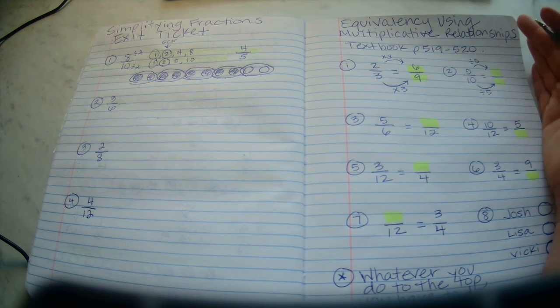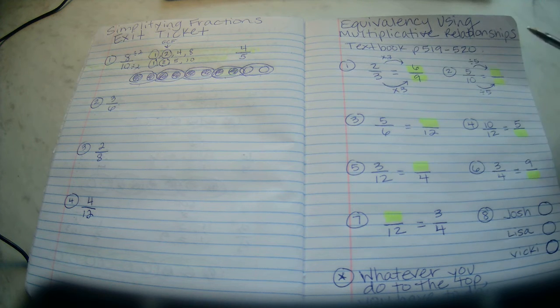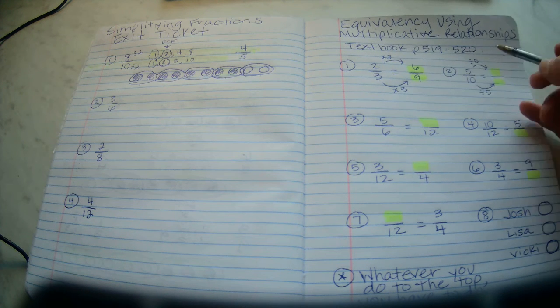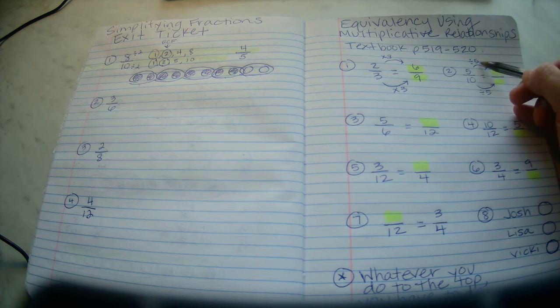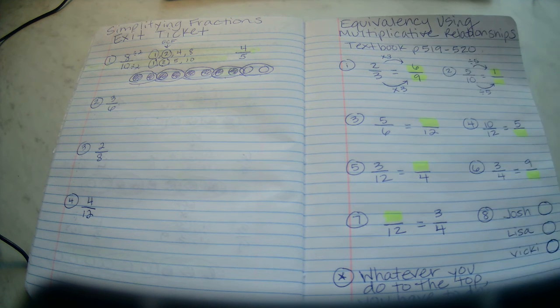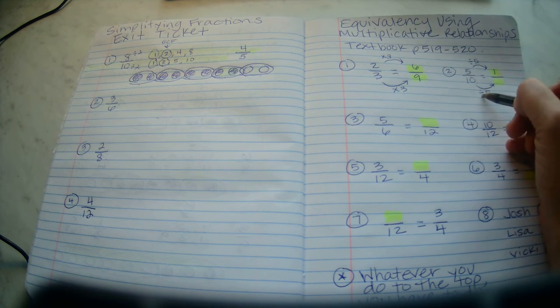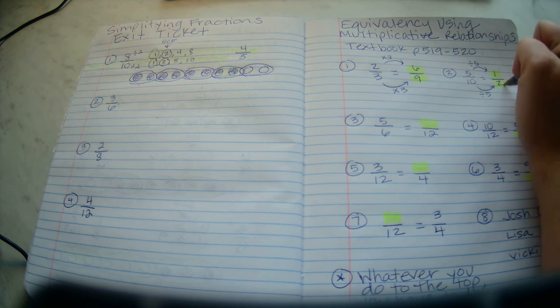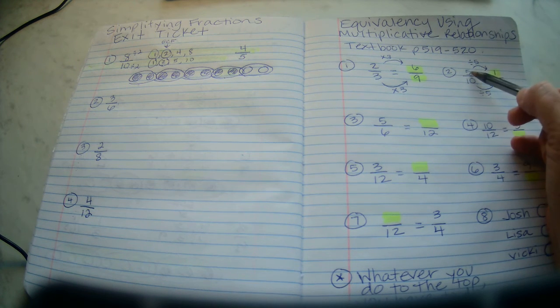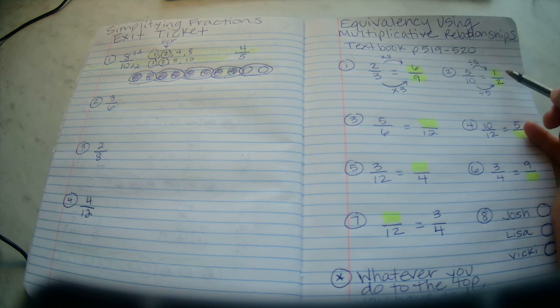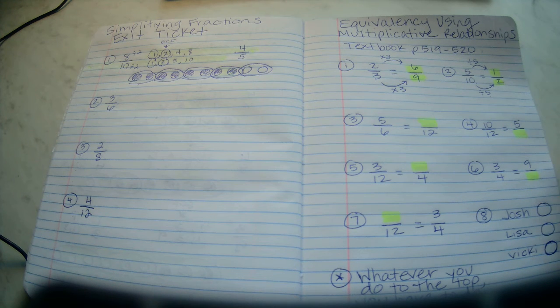Now in number 2, instead of multiplying, we're going to be dividing. So we can say that since 5 is a factor of both 5 and 10, we're able to divide both the numerator and the denominator by 5. Well, 5 divided by 5 is 1, and 10 divided by 5 is 2. So I can know that 5/10 is equivalent to 1/2.